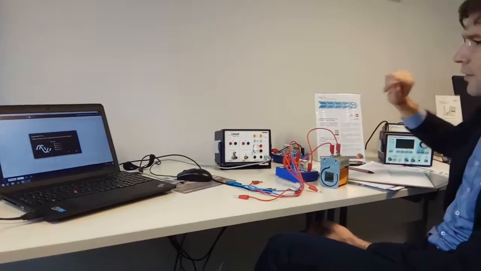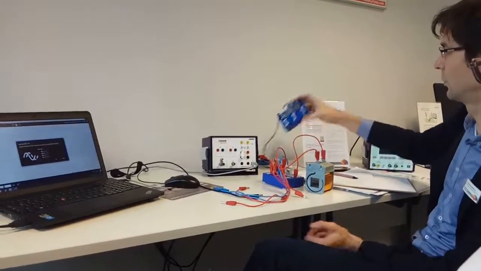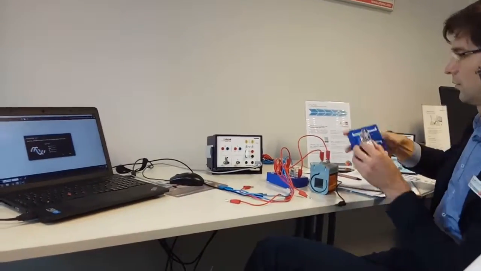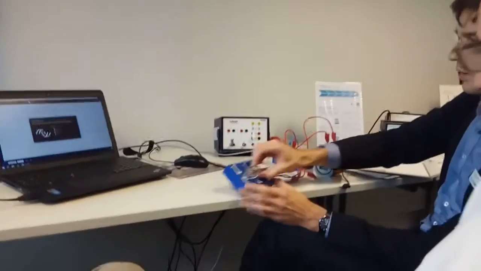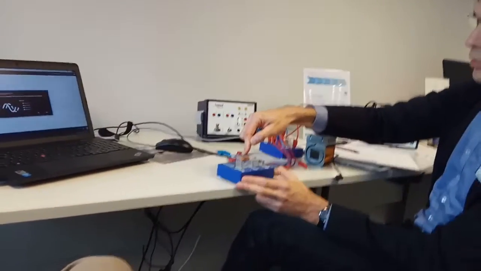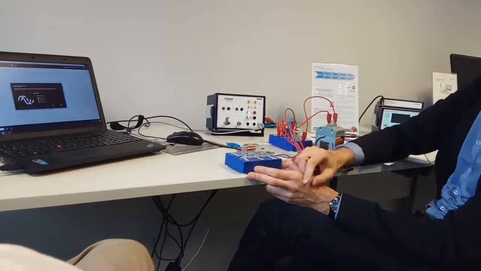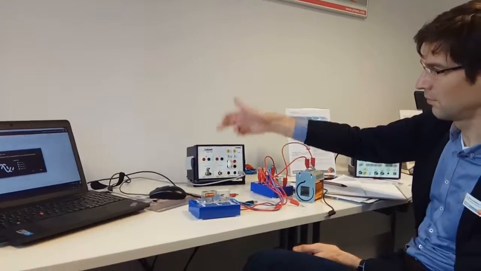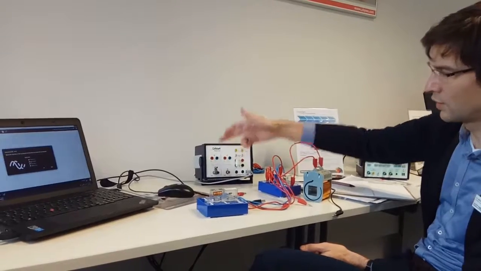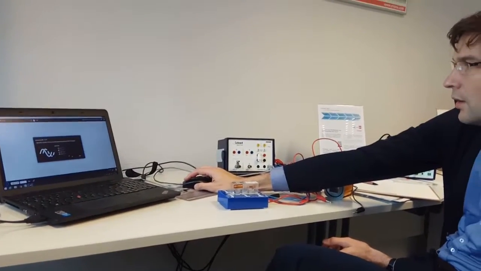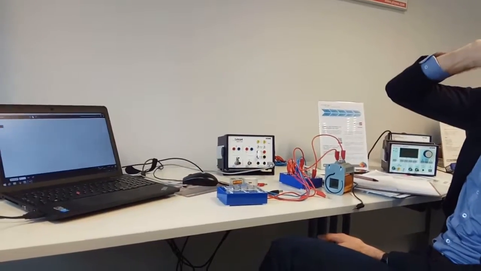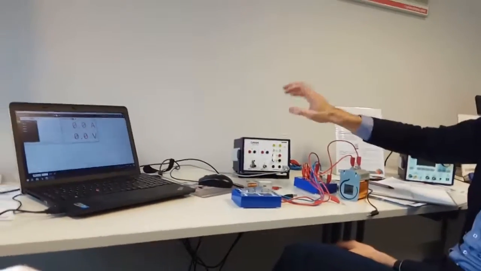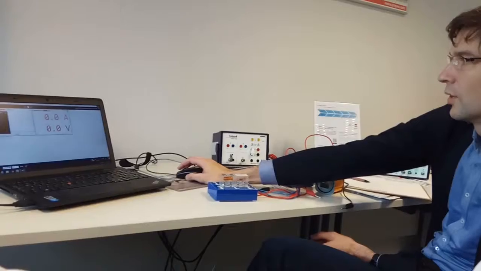What I want to do is study the charging curve of a capacitor. It's like this circuit here. I want to charge the capacitor and I want to measure the current and the voltage. So for this I use channel 1 and channel 3, for example. Okay. And then the device is connected and can start.